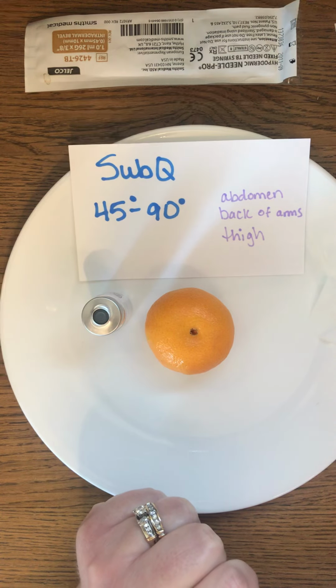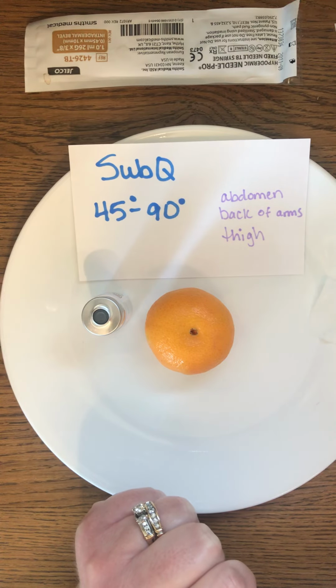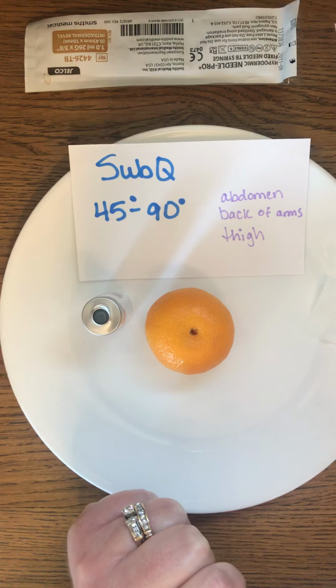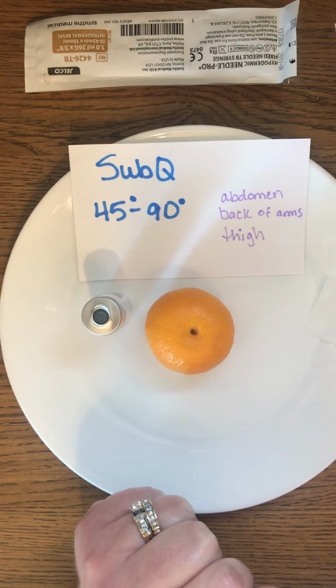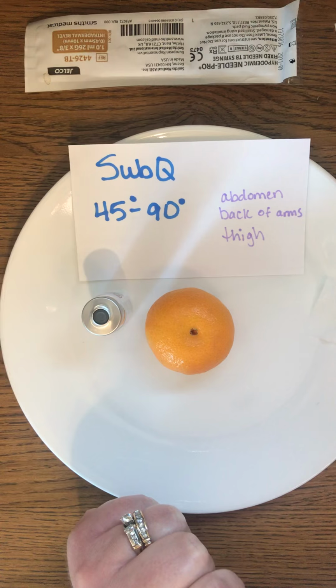So typically the length of the needle, the recommendation is between 1/4 and 5/8 inch long. The gauge of the needle is going to be 25 to 27. And the angle is going to be anywhere between about 45 and 90 degrees. And that's going to depend on the person and the size of the person that you are giving the injection to. It depends on the amount of subcutaneous tissue that they have.